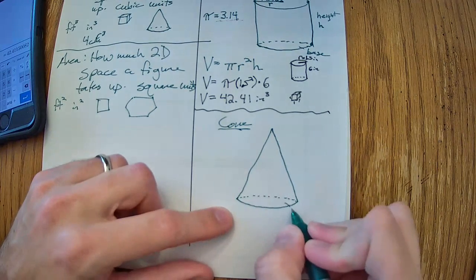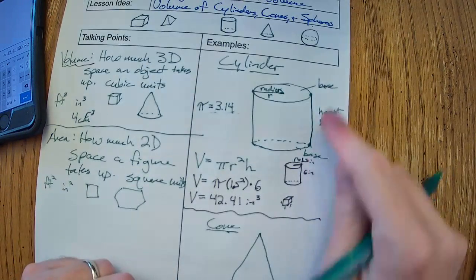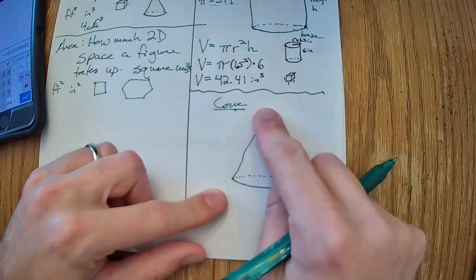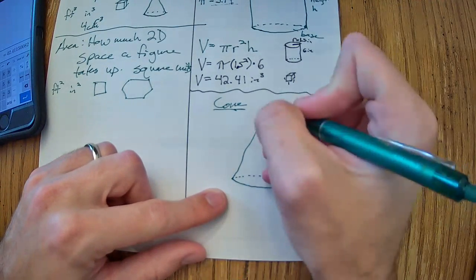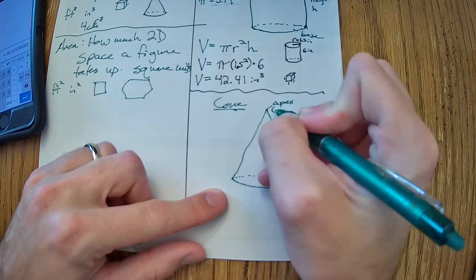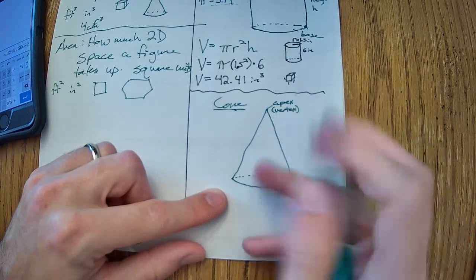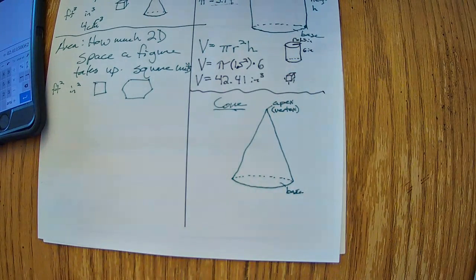A few things we need to know. First off, a cone only has one base, whereas our cylinder, we said, had 2. Instead, our cone at one end has a base, and at the other end, it has something called an apex. Depending on the book you're reading, they might call it a vertex, but it's typically called the apex, and that's just that point at the top.